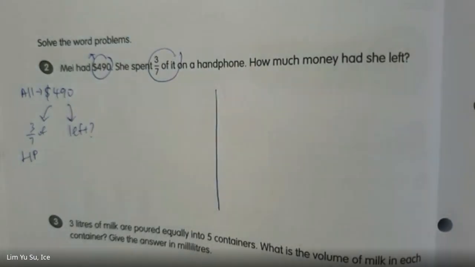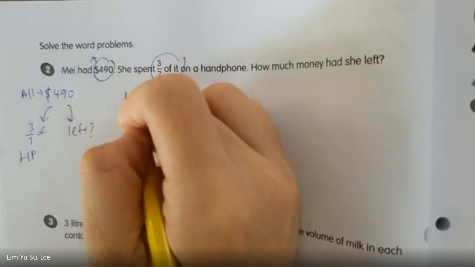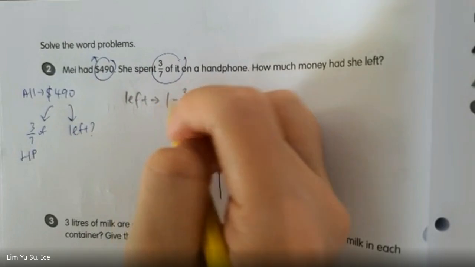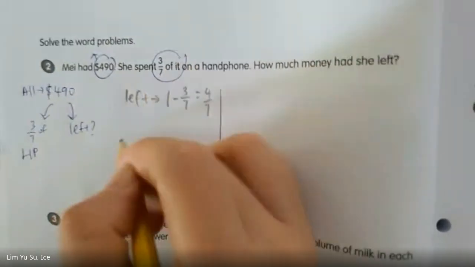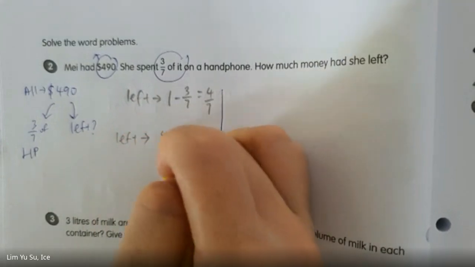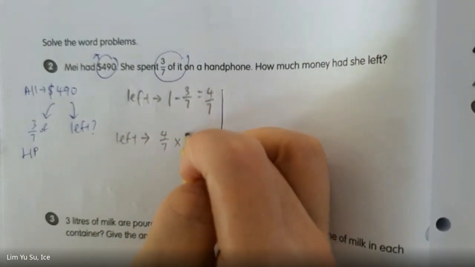I can do it by fraction multiplication. So the left amount is 1 whole minus 3/7, that's 4/7. So the amount will be 4/7 of 490.